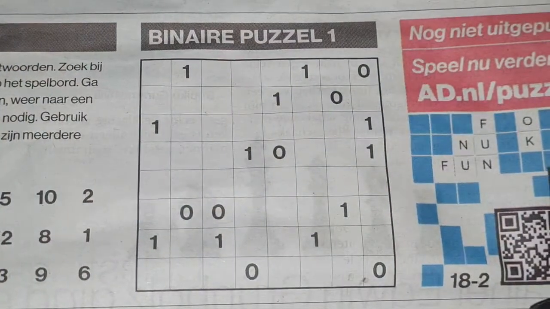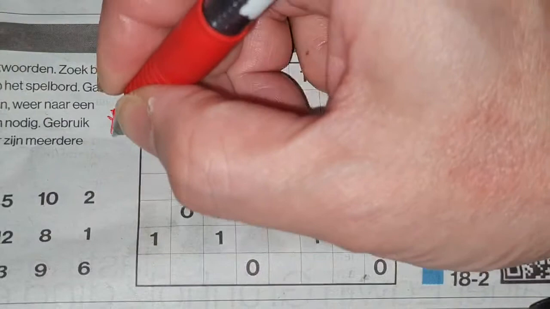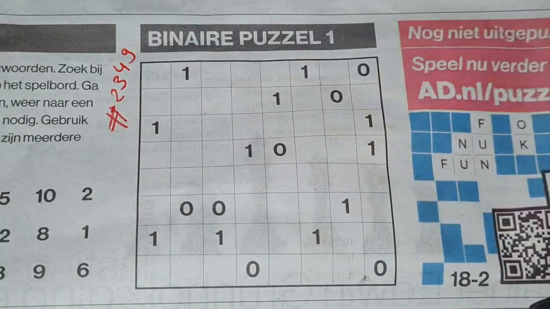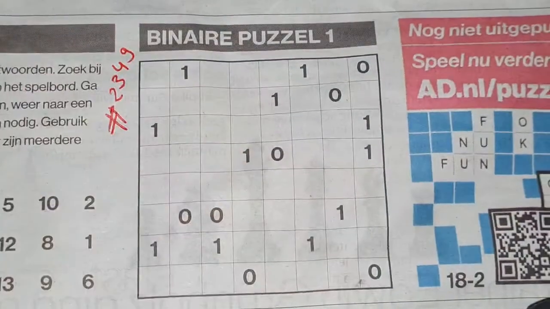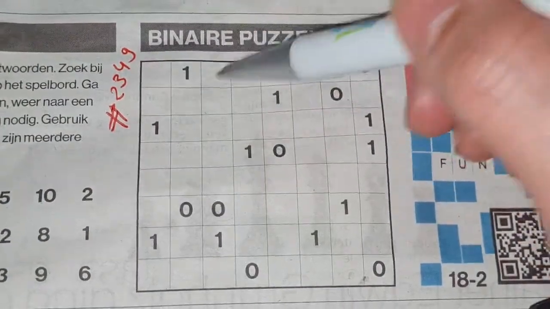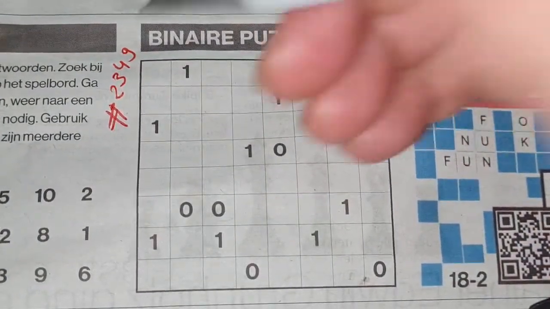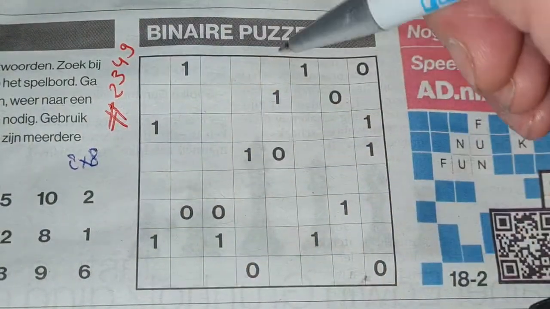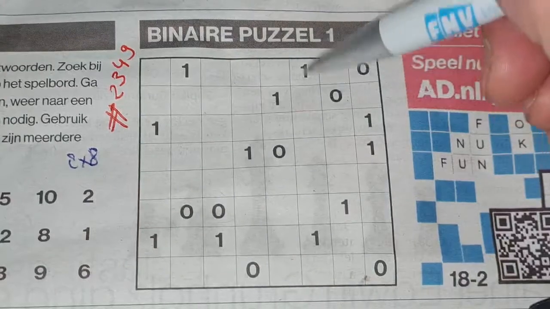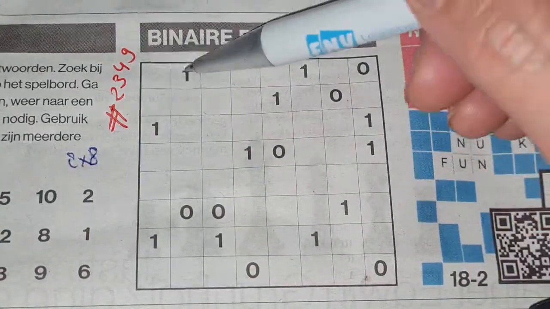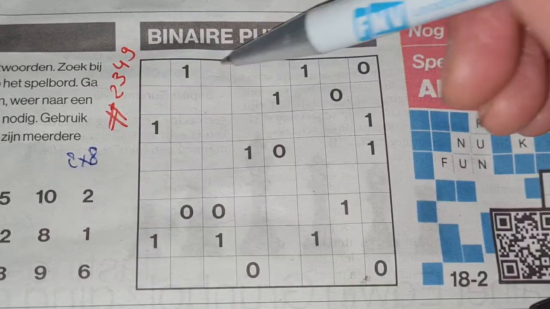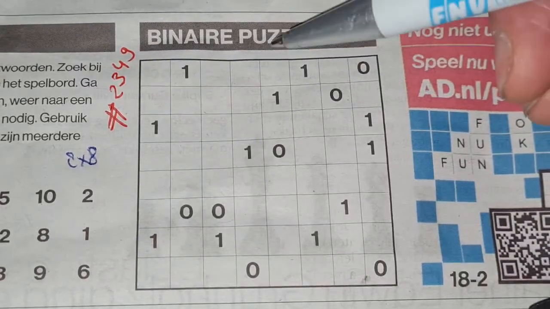This will be number 2349. And what kind of binary puzzle is this one? 1, 2, 3, 4, 5, 6, 7, 8. An 8 by 8 binary puzzle. That means in a row or in a column there are always four ones and four zeros. Alright, so let's get started.